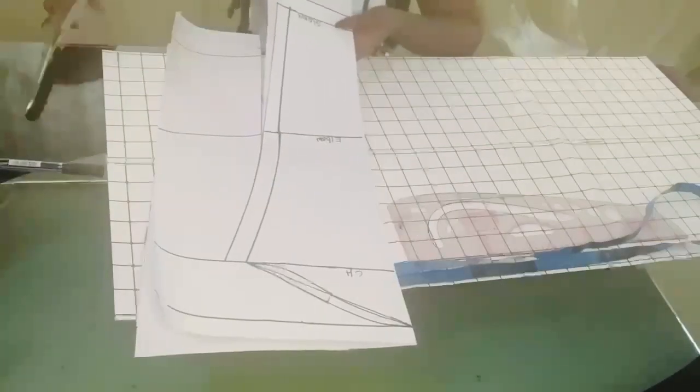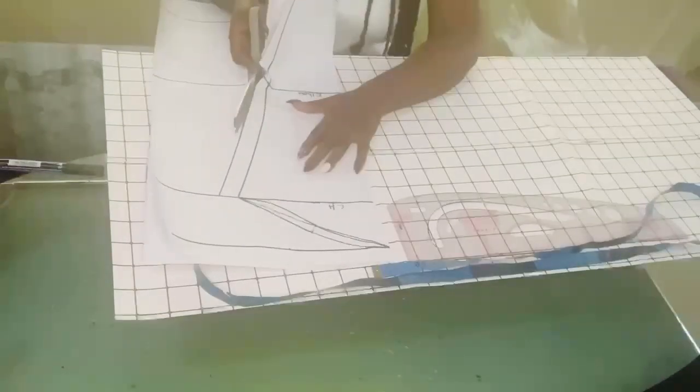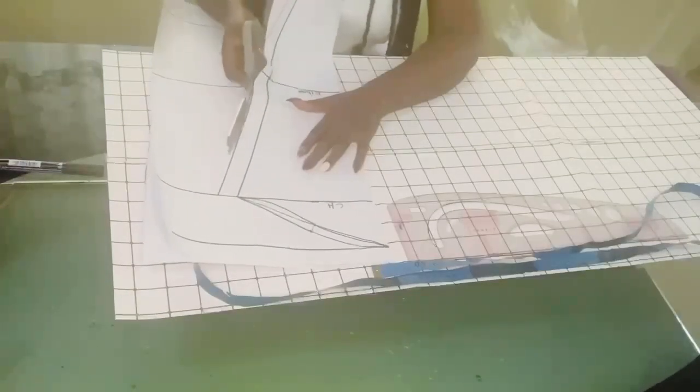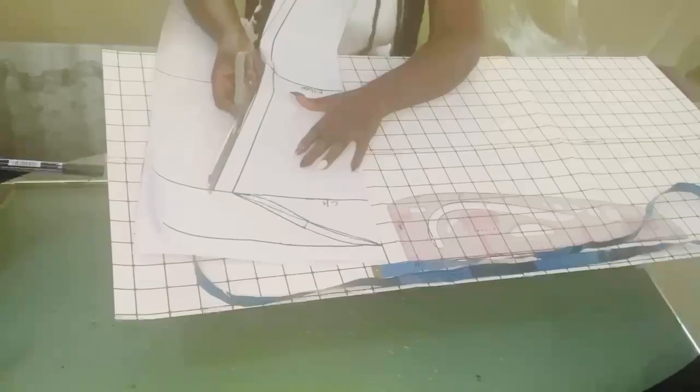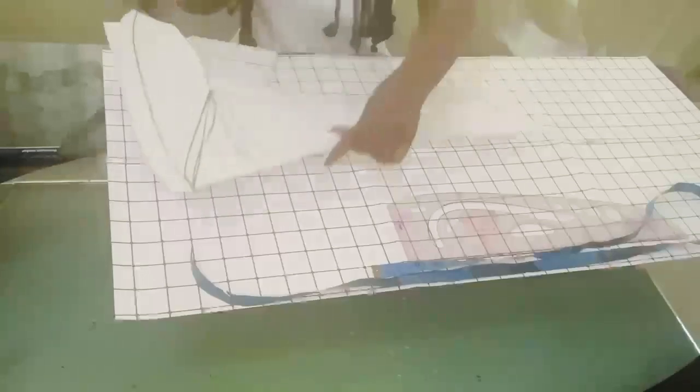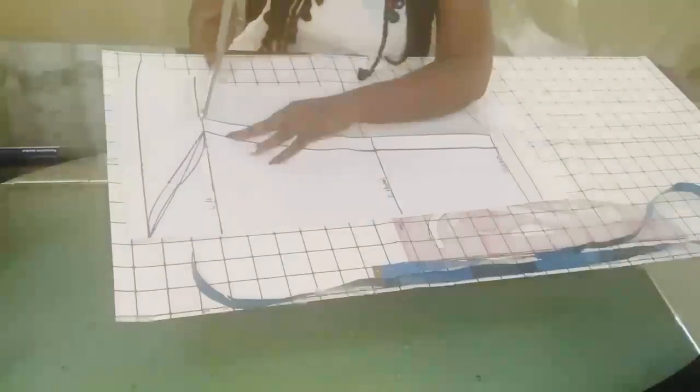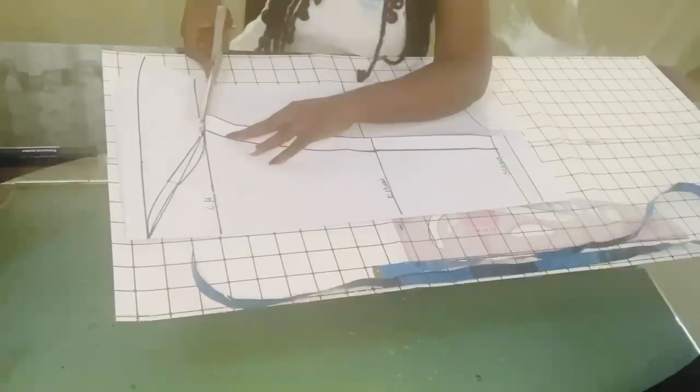After labeling it, I'm going to continue to cut that. Okay, then you come this way. So we are cutting the back first to do that. All right.